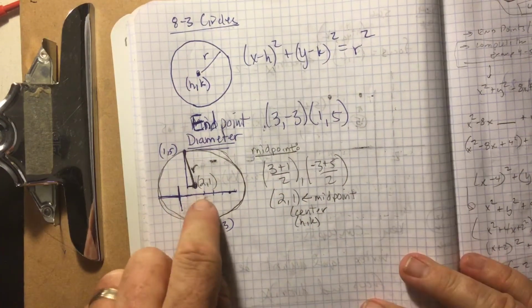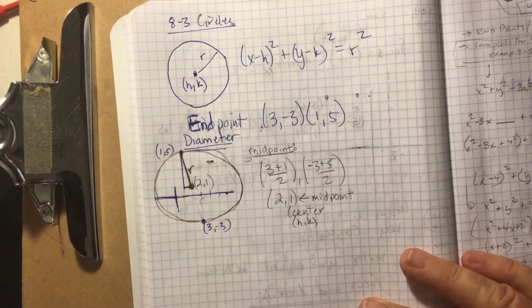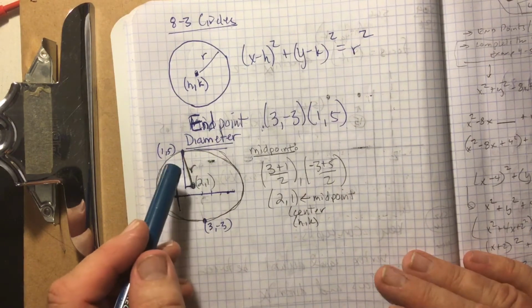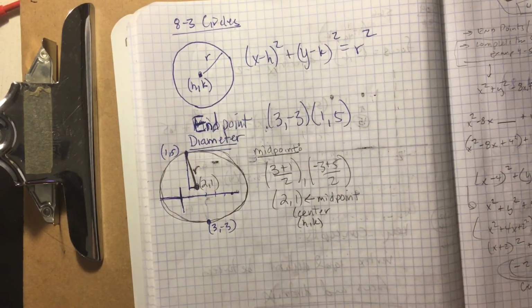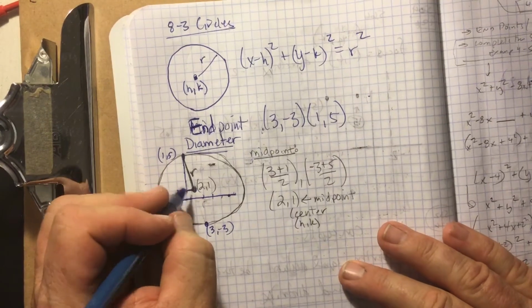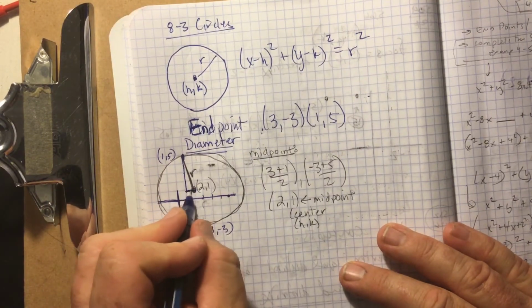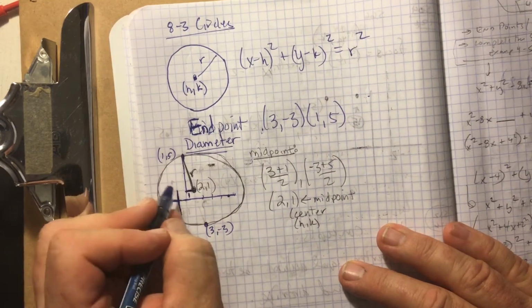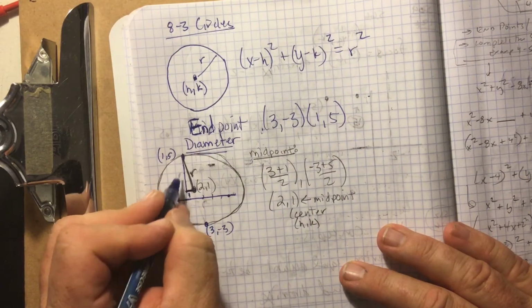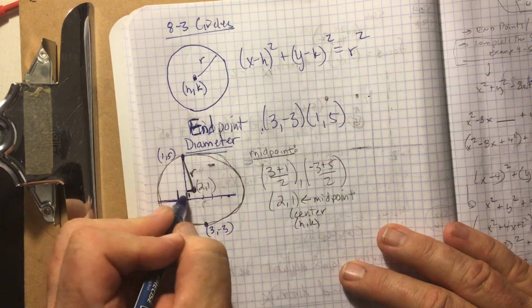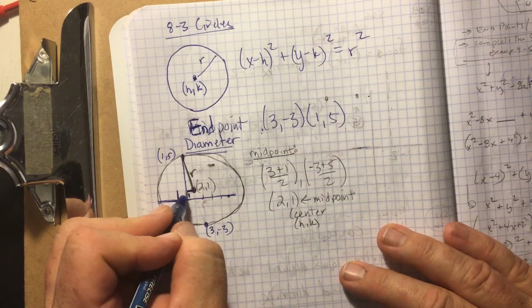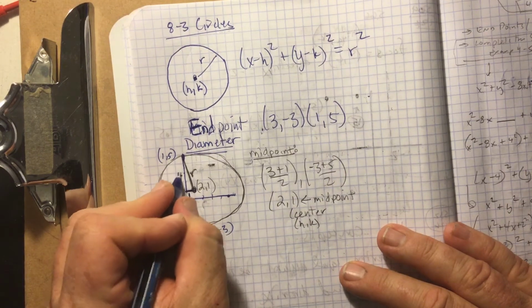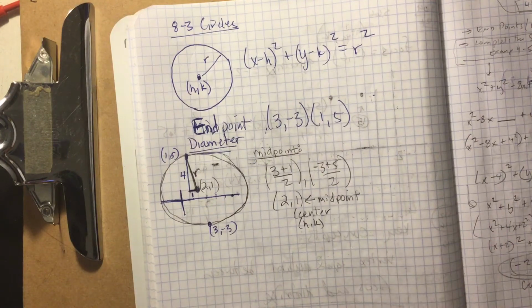Well, that's a distance, so it's going to be the distance formula, or it's basically going to be Pythagorean's theorem. And we can look at it this way and go, okay, so the distance from here to here is going to be 1, and the distance from here to here is going to be what? 4, right?